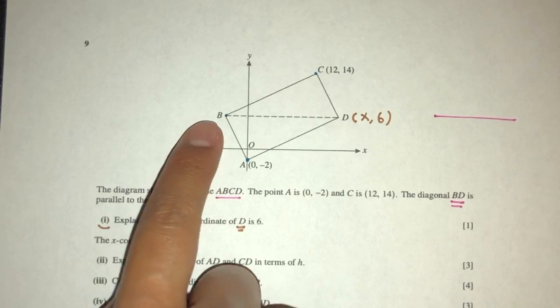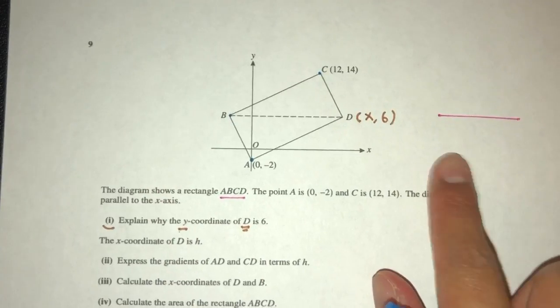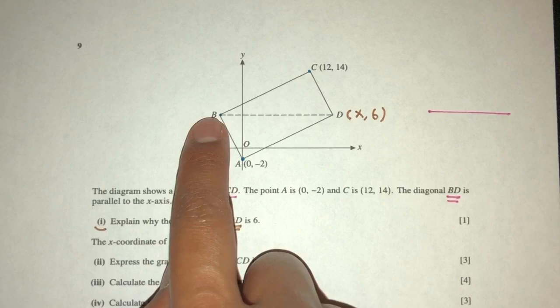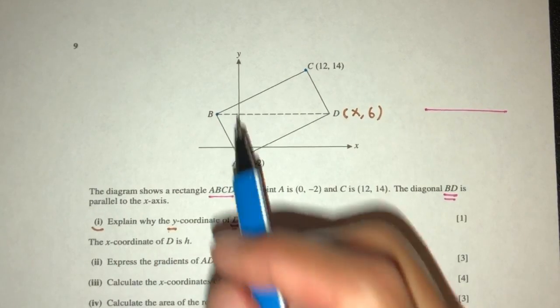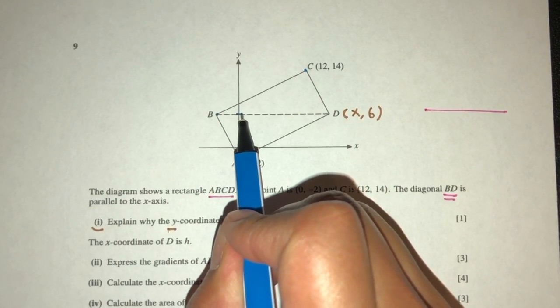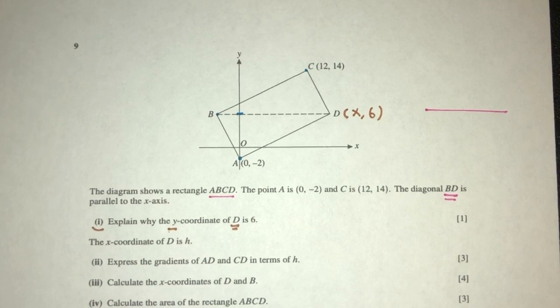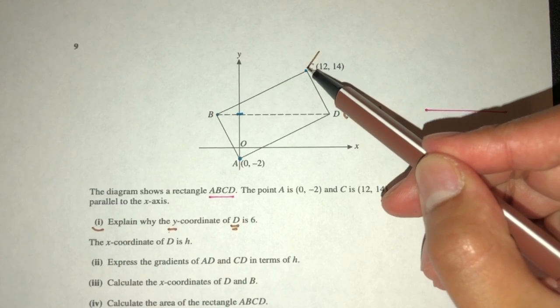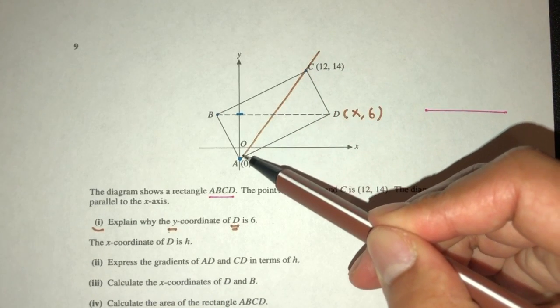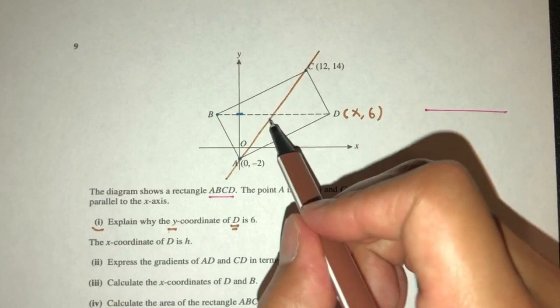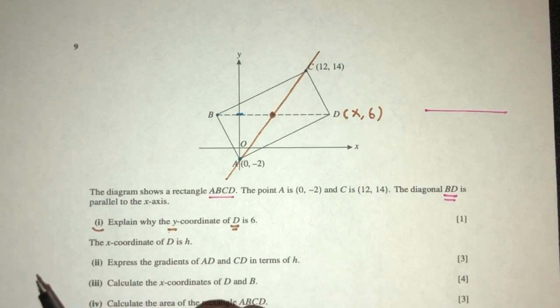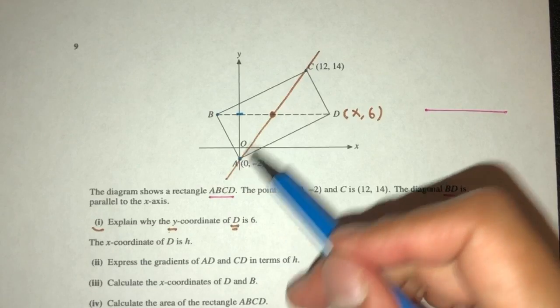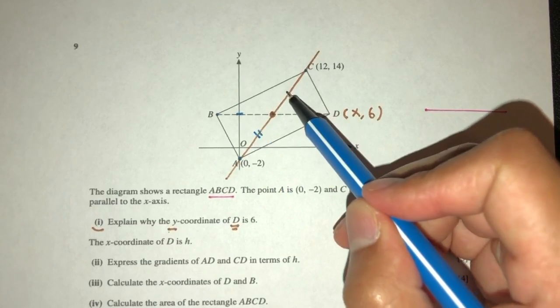And also this information that we have just seen is that this diagonal here is a horizontal line. It means that on this line the value of y has to be the same. So what can we use here? There are many things, so let's also look at this. If you were to join the line AC, we'll also have a diagonal. Where they meet over here is actually the midpoint of AC.